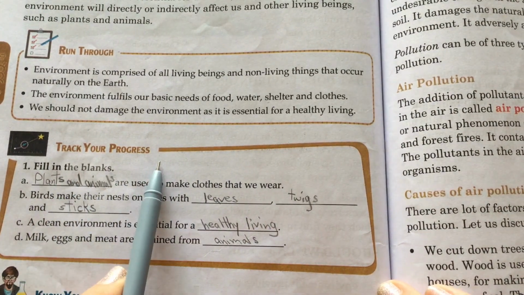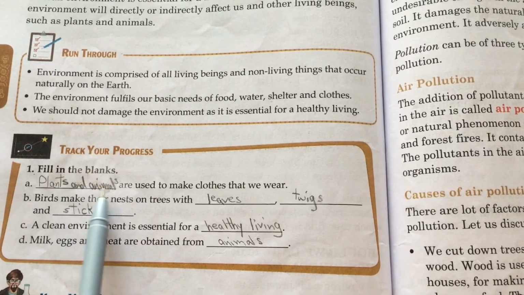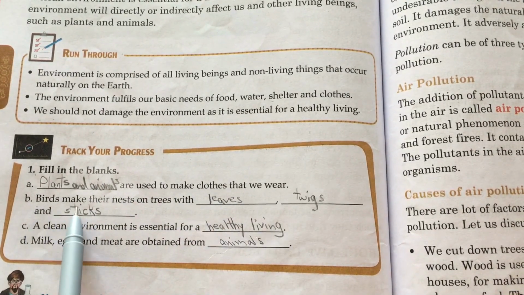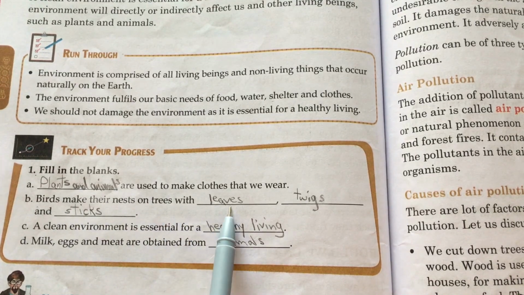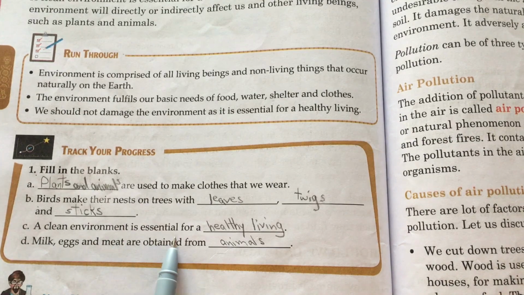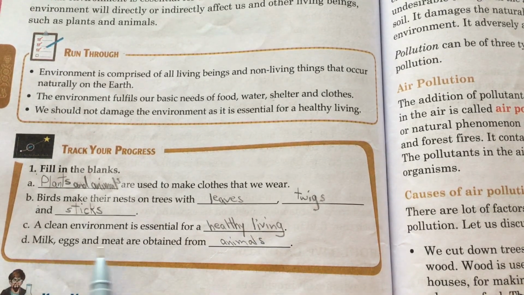Now track your progress. 1. Fill in the blanks. Plants and animals give fibers used to make clothes that we wear. Birds make their nests on the trees with leaves, twigs, and sticks. A clean environment is essential for healthy living. And 4. Milk, eggs, and meat are obtained from animals.